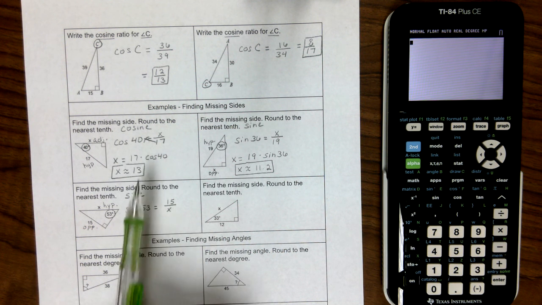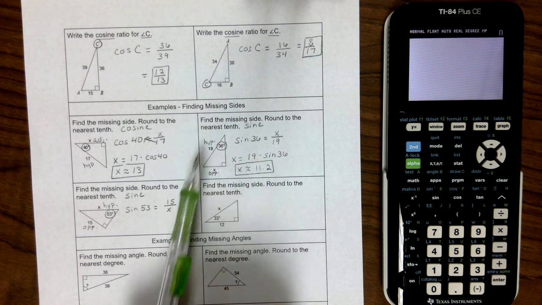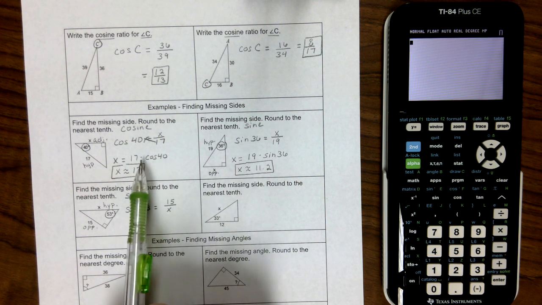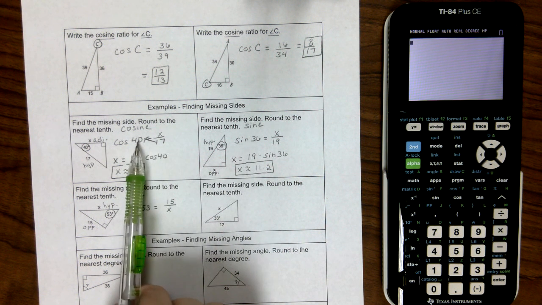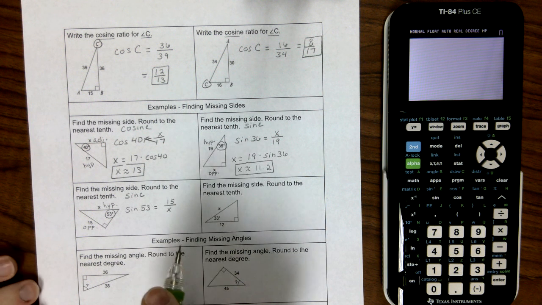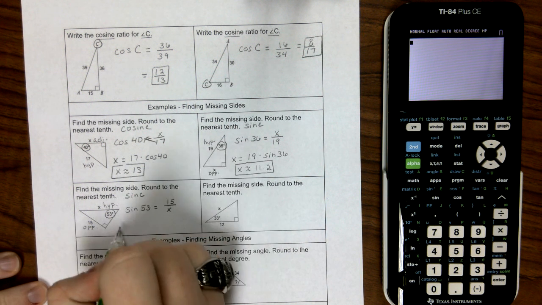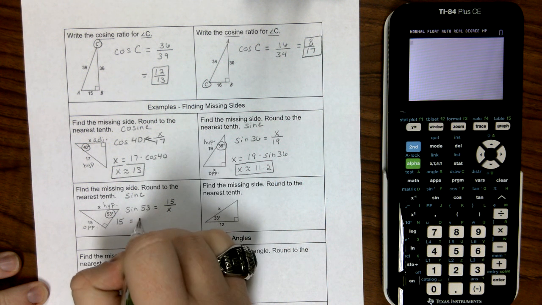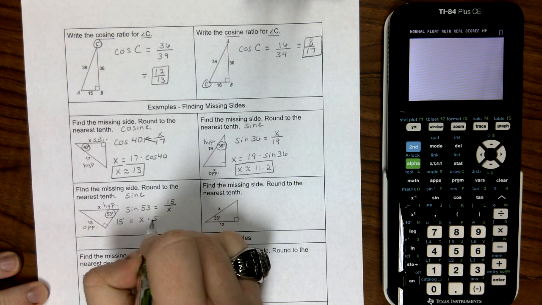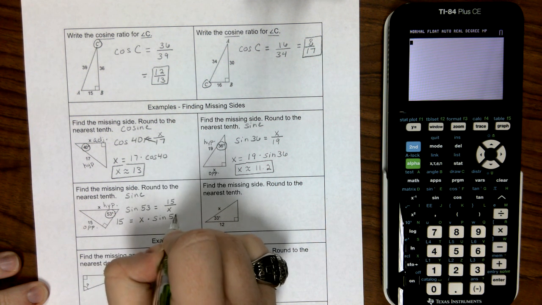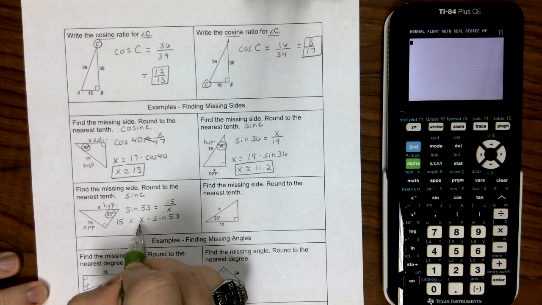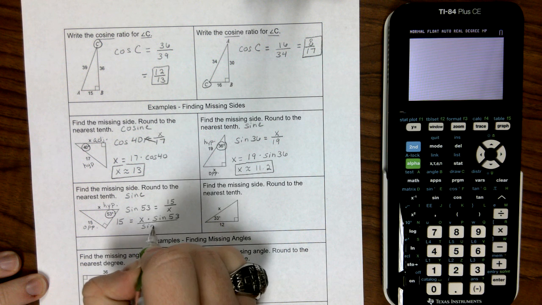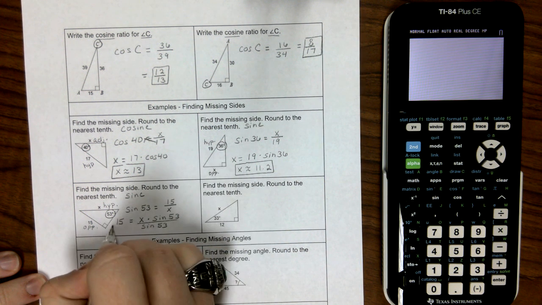Now remember, when x is on the top in all these problems, even back on the tangents, you just had to multiply the bottom times cosine. What we do here is we'll bring the 15 on top down equals x multiplied by sine 53. Now I need to know what the x is, so I'm going to divide the sine 53 away and divide the 15 by it.